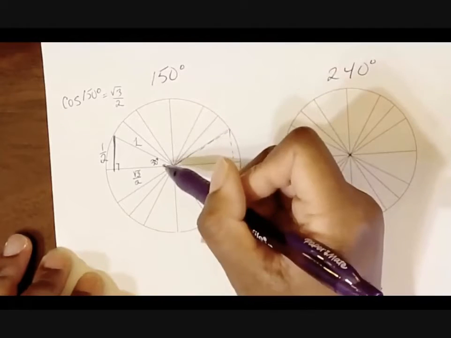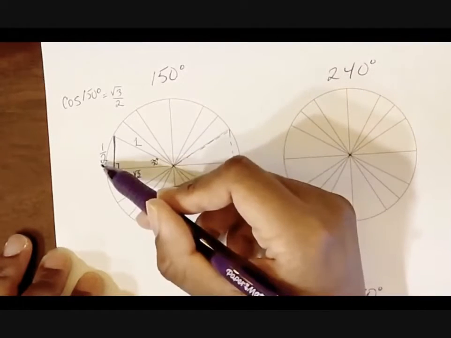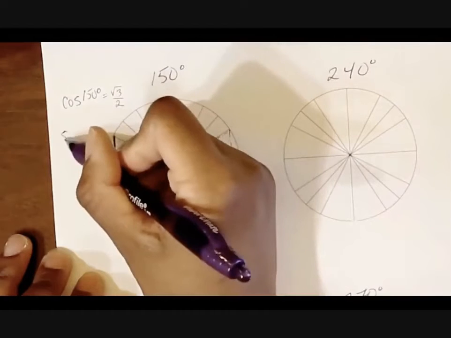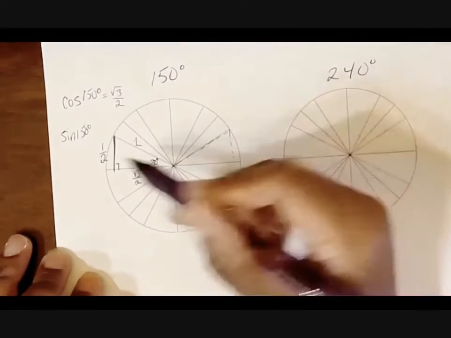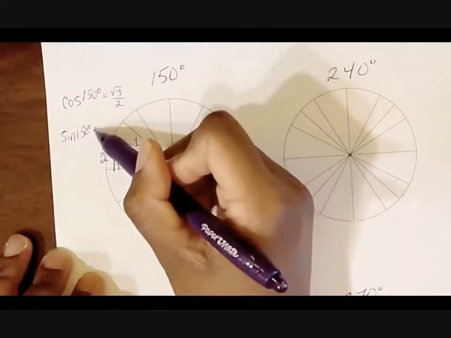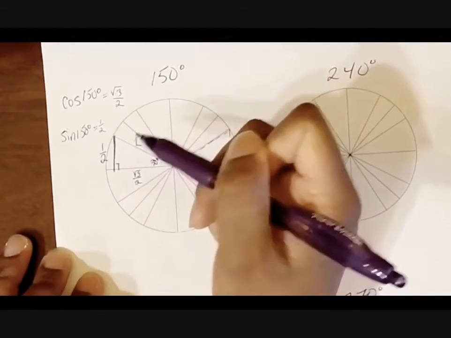Now sine is opposite over hypotenuse. So the sine at 150 degrees is 1/2 divided by 1, which is simply 1/2.